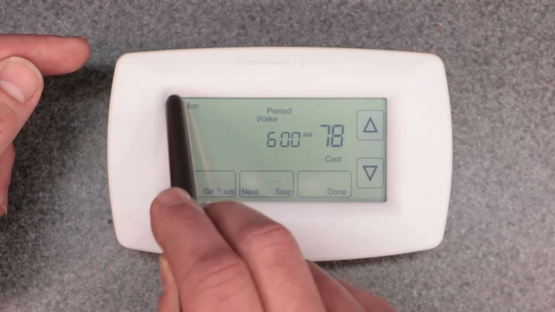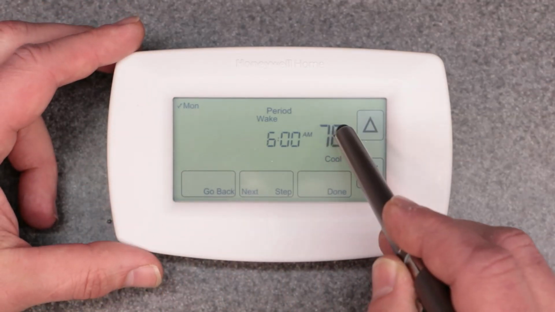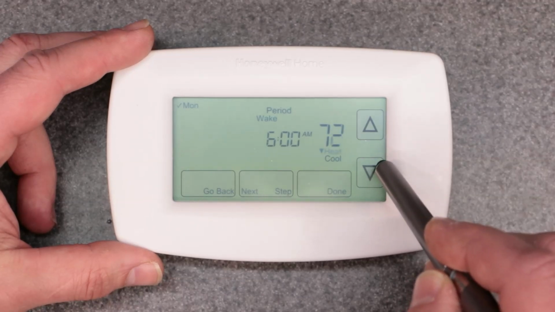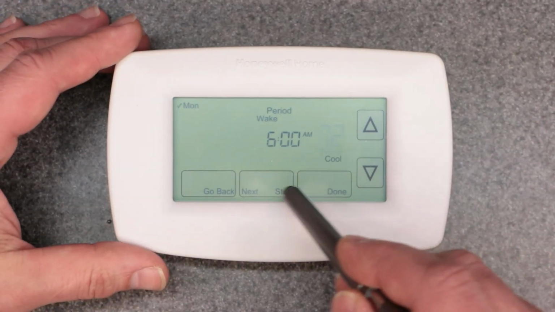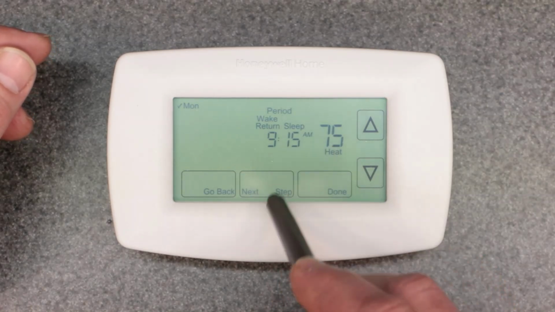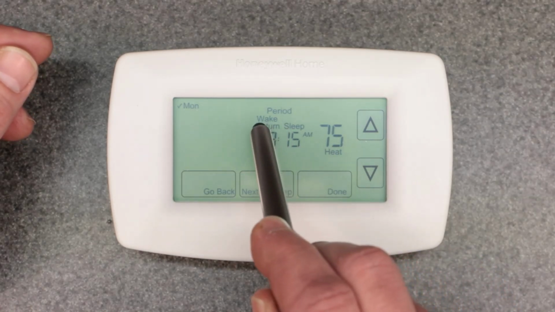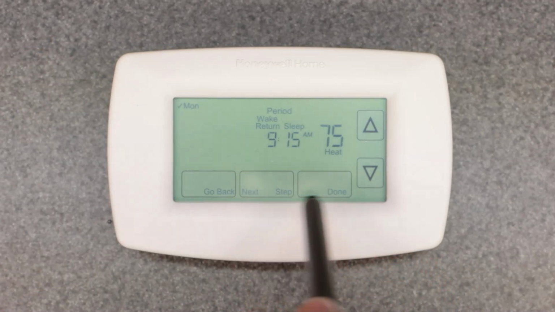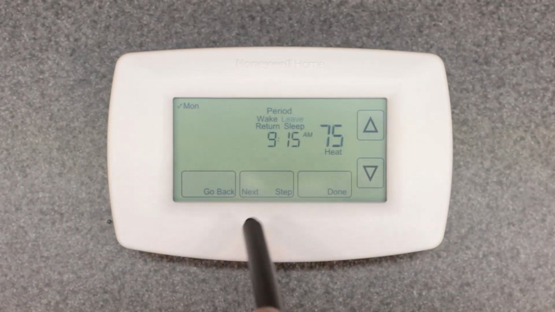Okay, as you see here, the day selected. So we're going to go to 72 for that, for cooling. And then we're going to hit done. And then we're going to hit next. So then it went to the next time period. If you were to hit done, it would just bring you to the previous page, okay?